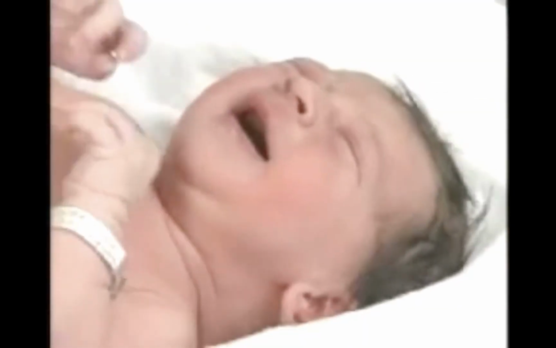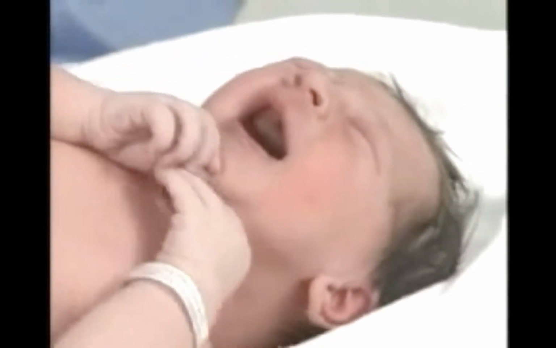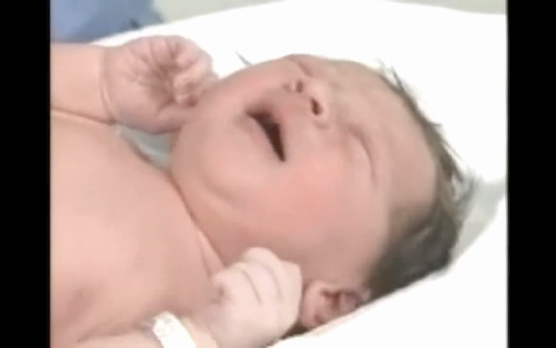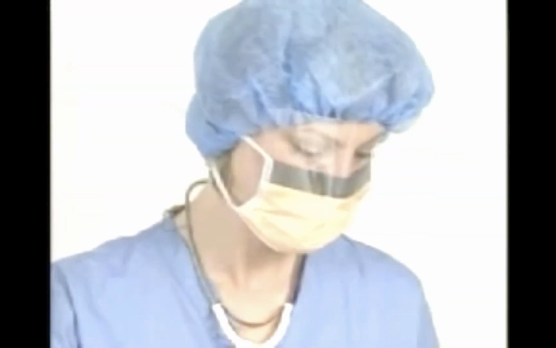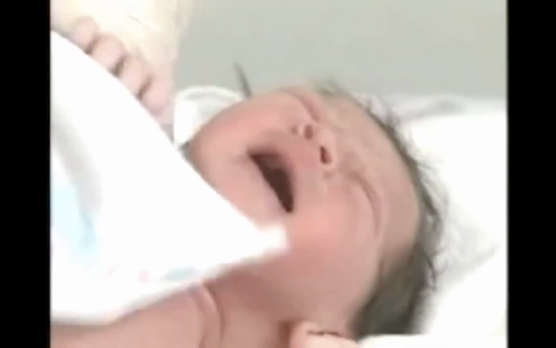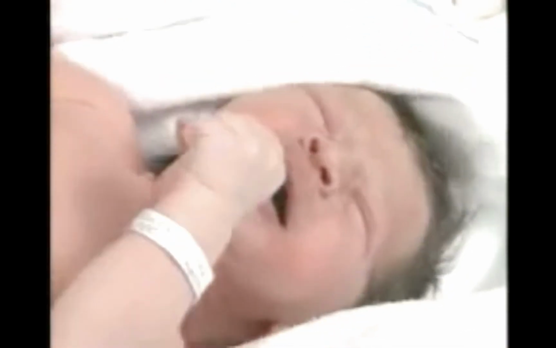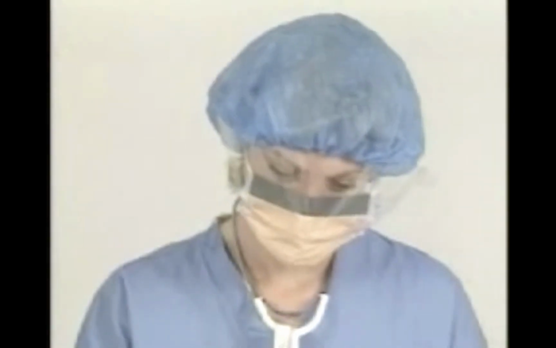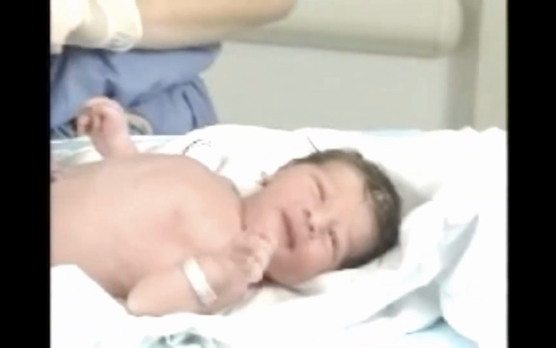Respiratory effort is assessed by observing and auscultating the chest. A score of 2 is given if the infant is crying vigorously or if the respirations are spontaneous and regular, 1 if the effort is weak or irregular, and 0 if there is no effort. The muscle tone of a full-term infant is judged by the amount of flexion.